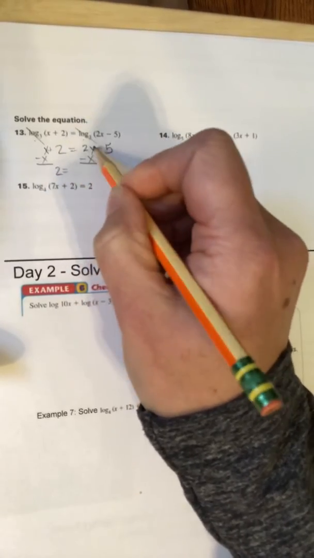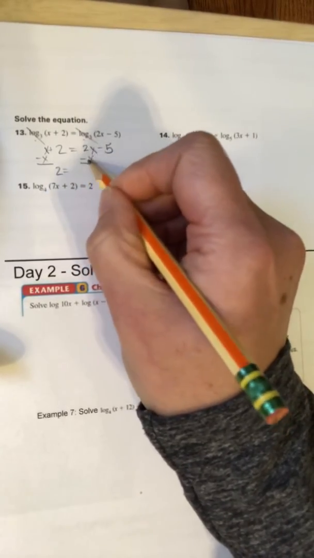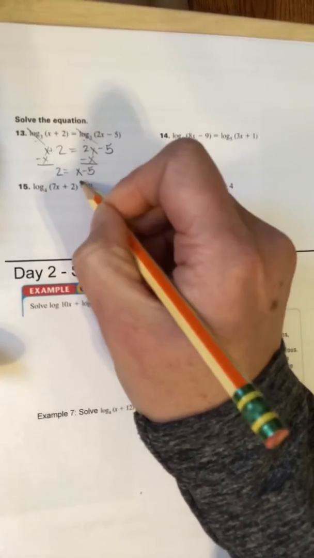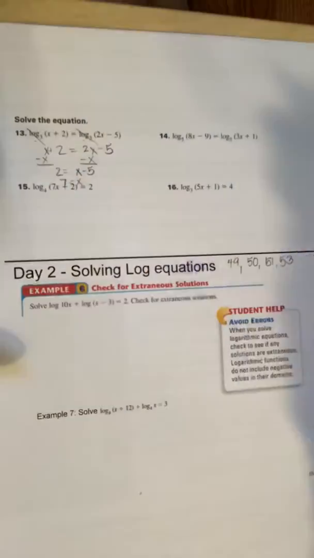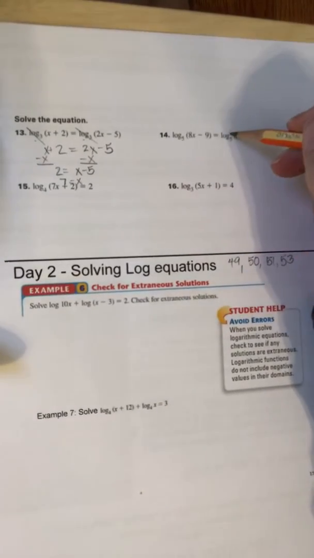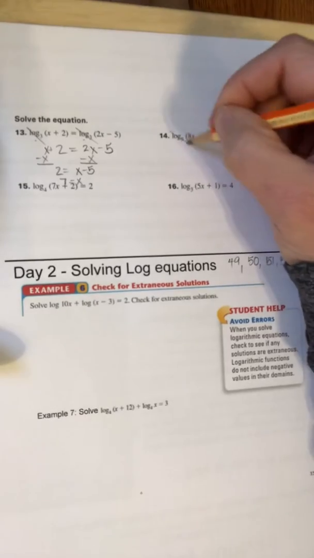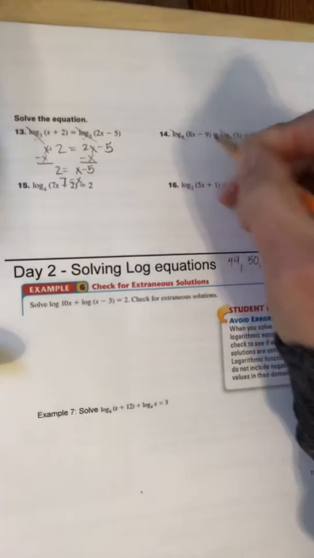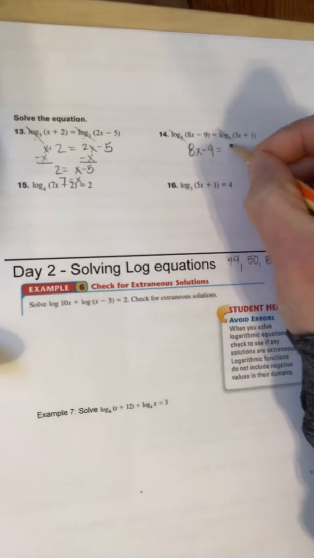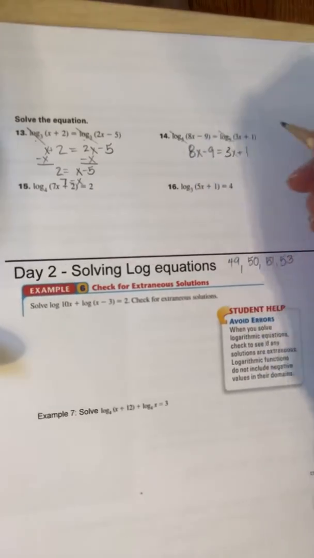And 2 equals x minus 5. Then we add 5, so x will be 7, okay? Then I have the same scenario here. I have a log on one side, a log on the other, so these two expressions must be equivalent, because we're taking the same log of both of them.